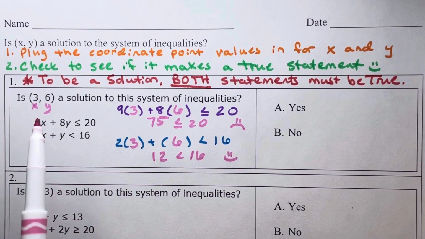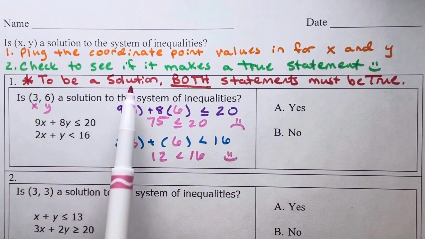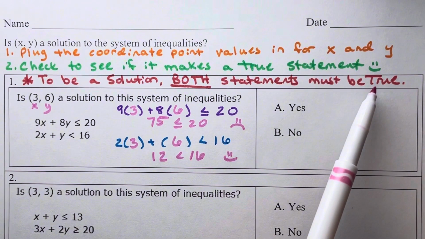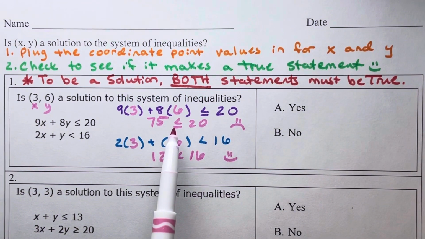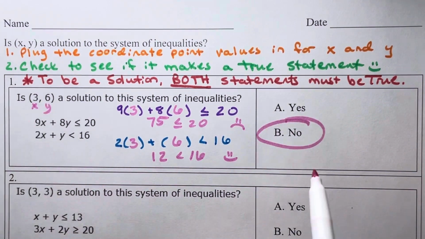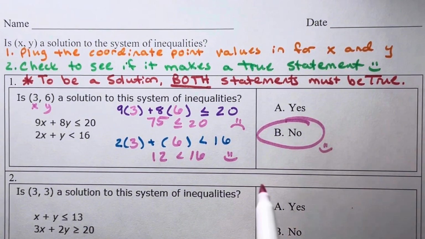But we learned from the introduction that to be a solution, both statements must be true. And since our first statement is very much not true, then we can determine very quickly that the given coordinate point of (3, 6) is not a solution to this system of inequalities. And there you go.